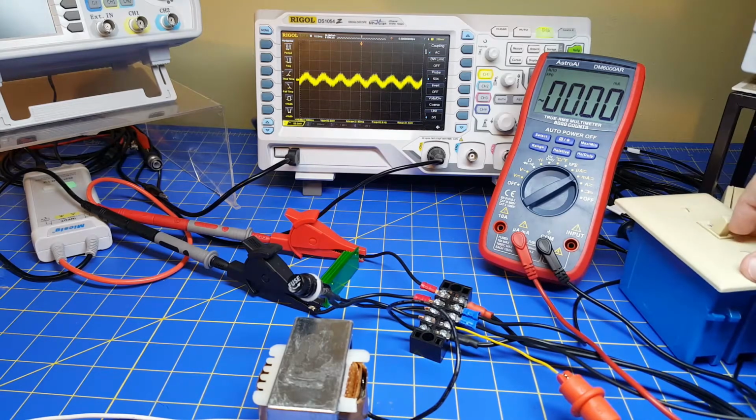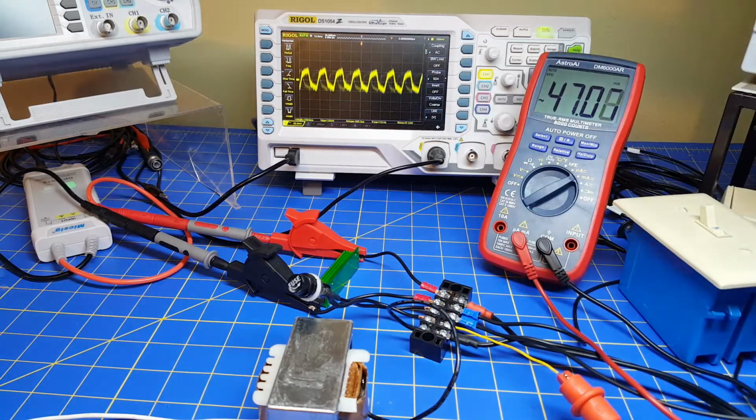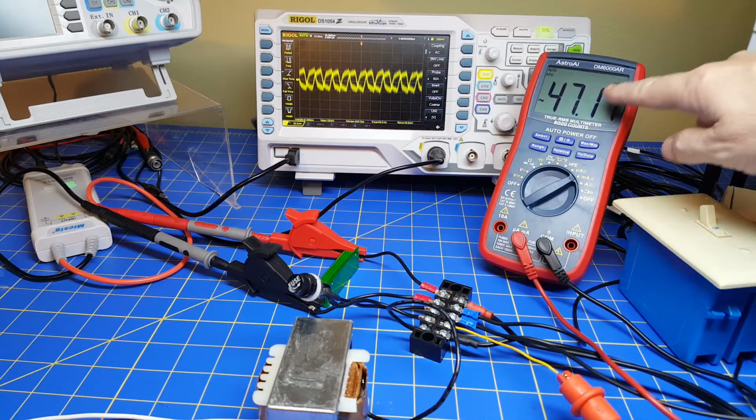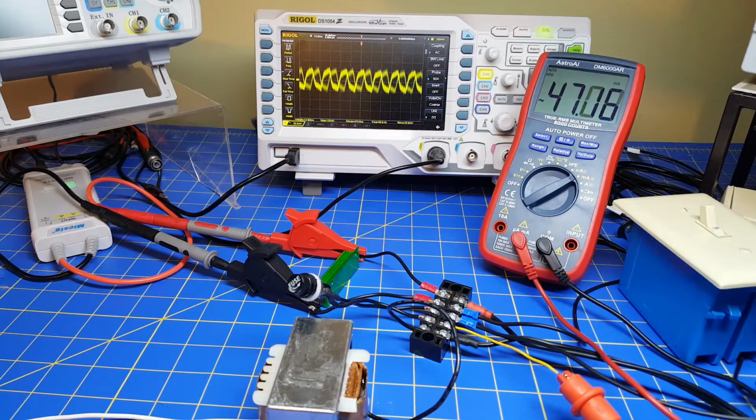So what I'm going to do is turn on the 120 volts, and you can see here's the voltage across the shunt resistor, and it's telling me I've got 47 milliamps of current flowing into the winding with 120 volts. That should give you a very good idea about how many ohms this inductive reactance is.